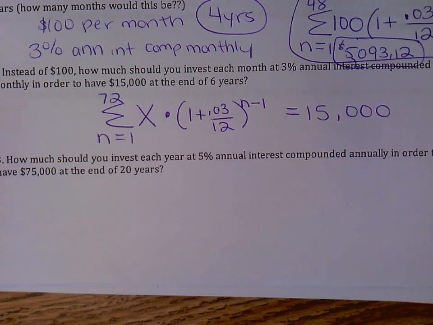So the one trick, this X, remember how I said over here that just is my investment of like $4,800? This is really whatever X is times 72, that's a constant. You're actually allowed to pull the constant out in front of the summation.